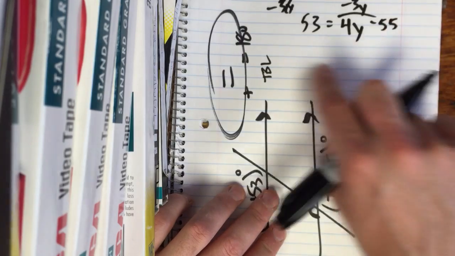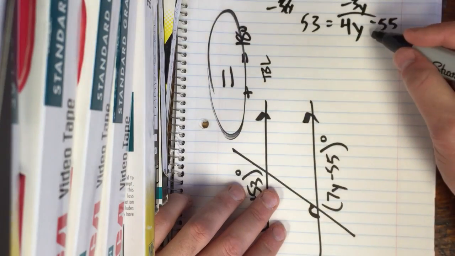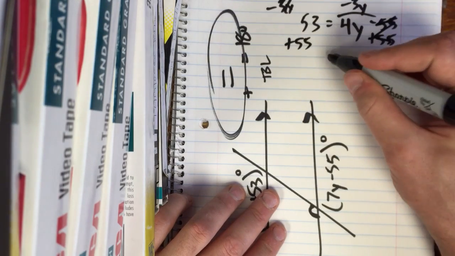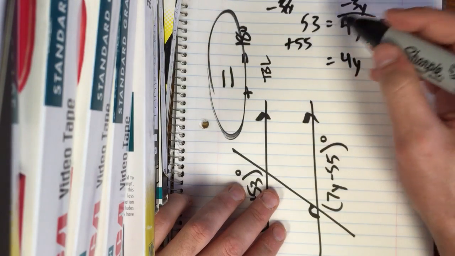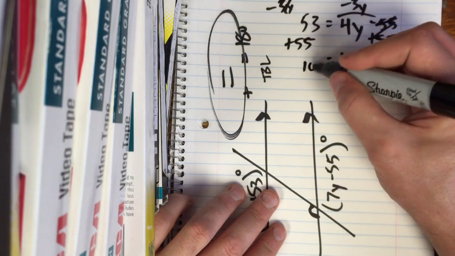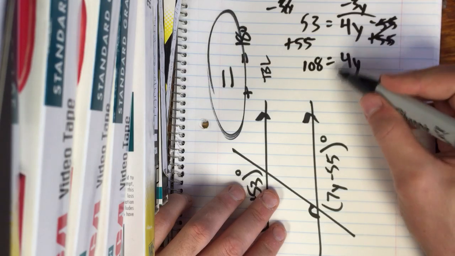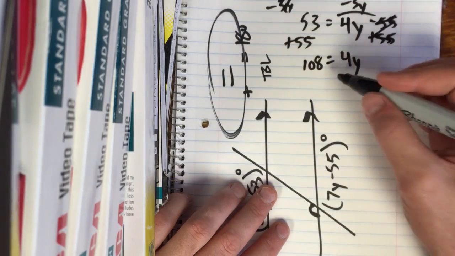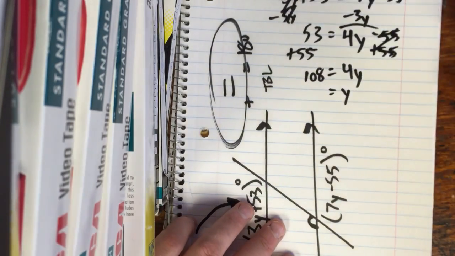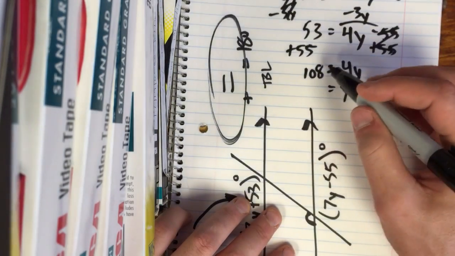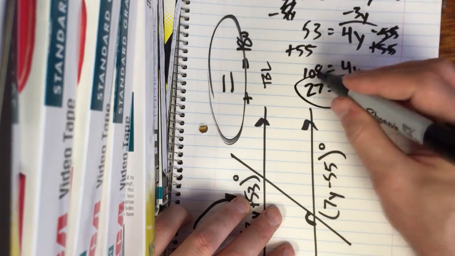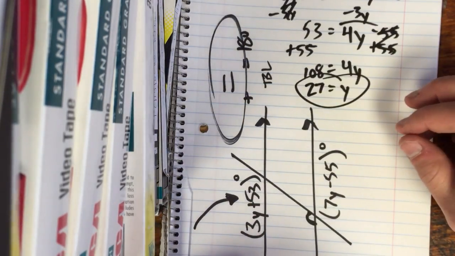Now we've got to get the 55 over here, correct? Add 55 to both sides. That cancels out. That's 4y. That's 55, I wrote it like a 3, sorry. So that'd be 108. And then we just divide. It's 4 times y, so the opposite of times is divide. I said times like I'm in 3rd grade. Multiplication. So we divide by 4, and it'd be 27. So 27 equals y. And then you're done, right?